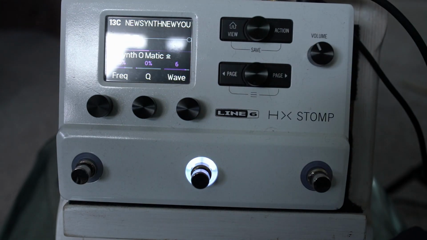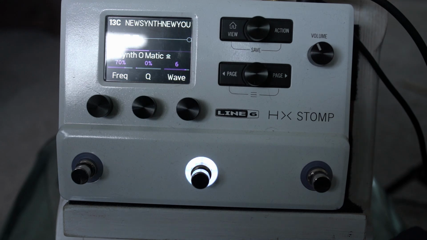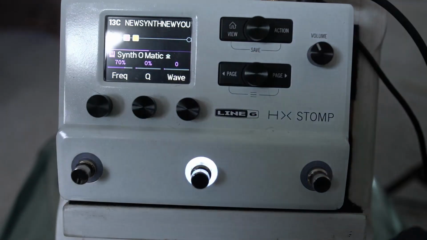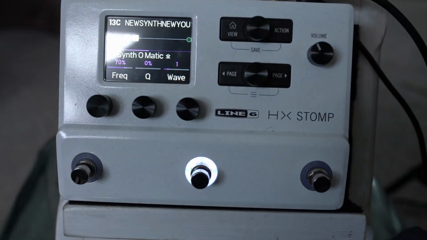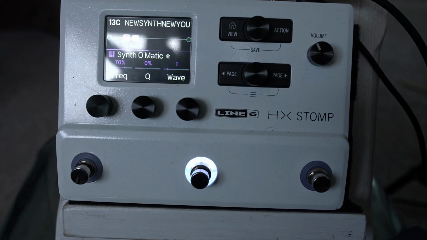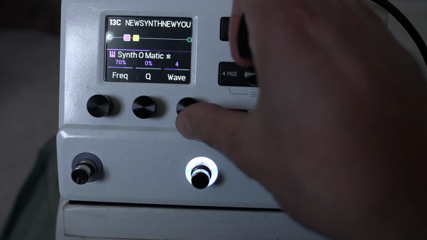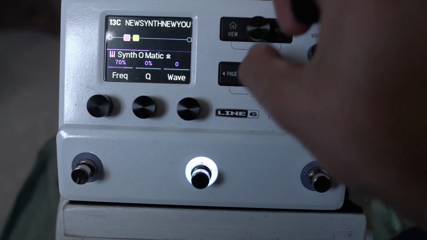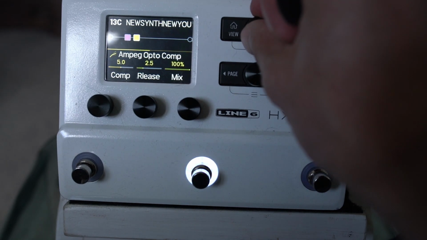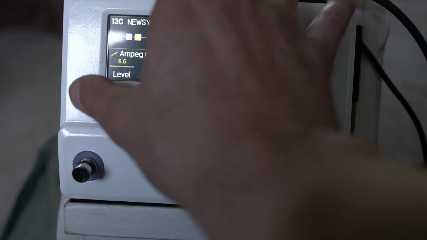Synthamatic is one of the richest ones, with analog synth type sounds. I wonder if maybe I'm going to start making a bass out of this one.